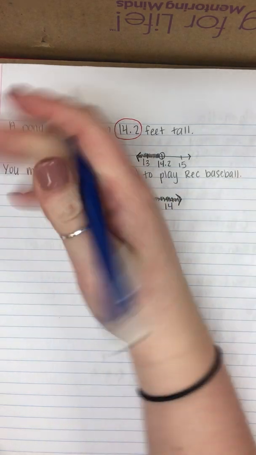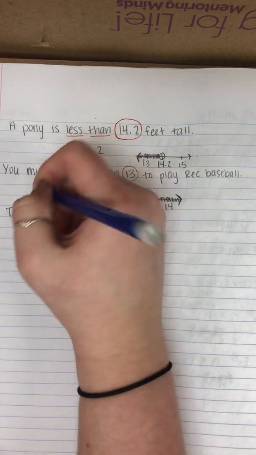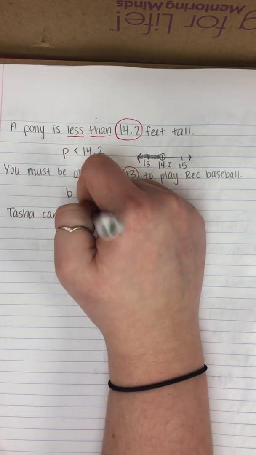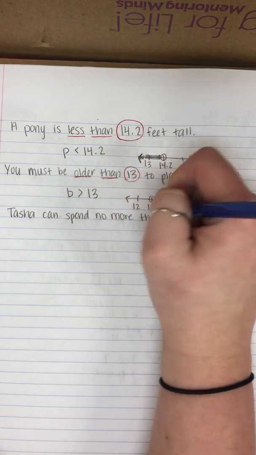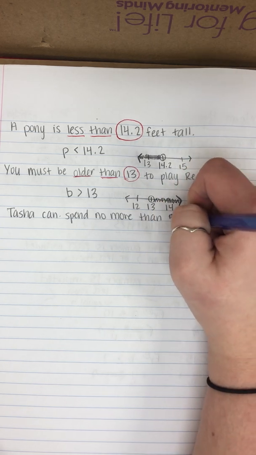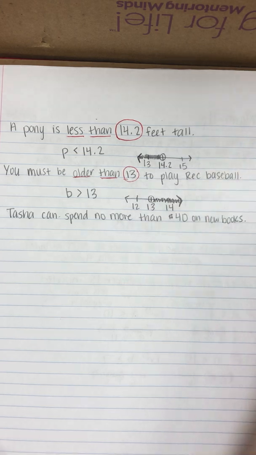And the last word problem we're going to do is Tasha can spend no more than $40 on new books.